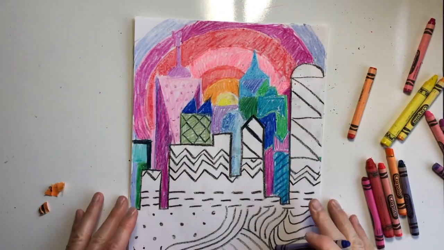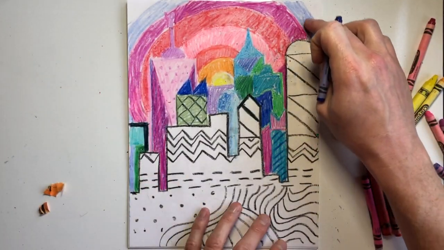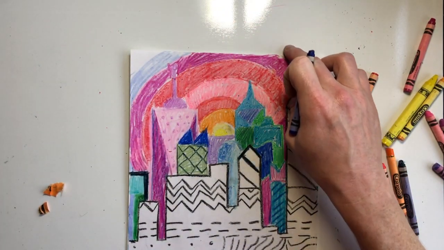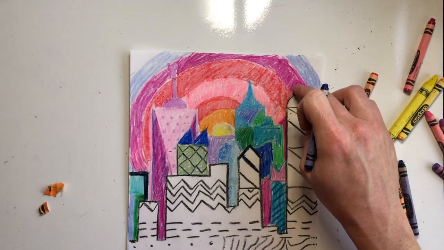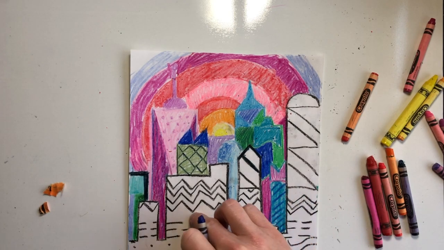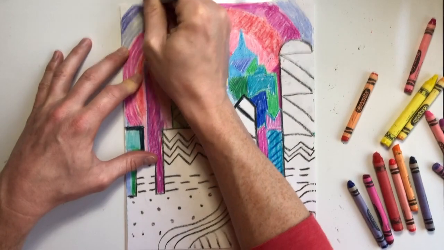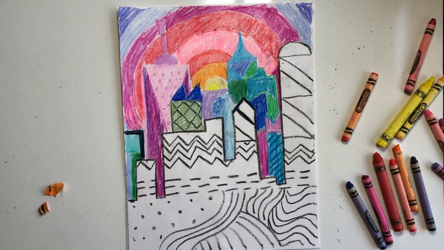I'm pretending like my picture doesn't stop where my paper stops. So this blue really stretches all the way up and down. It really stretches all the way up and back down. This purple doesn't stop when it gets to the building. It really goes behind the buildings and continues all the way over here. And so now I have my cityscape.